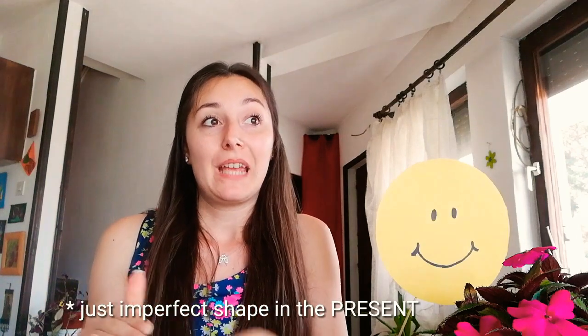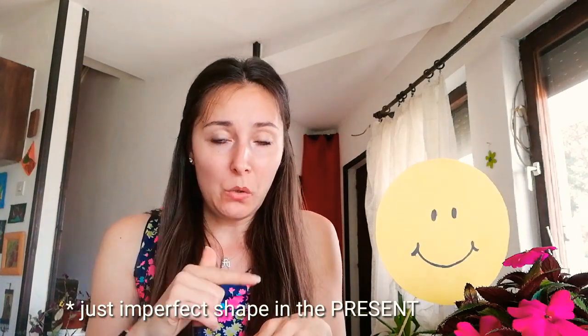And if it ends, I don't know if it will repeat after that, or it will be just for one time. But the point is that it's happening right now. So it's continuous, okay? So that's why we cannot use the perfect shape of the verbs in the present. We can only use the imperfect shapes of the verb, okay?